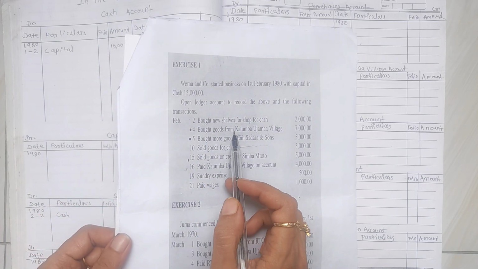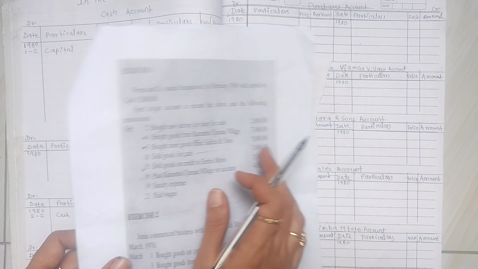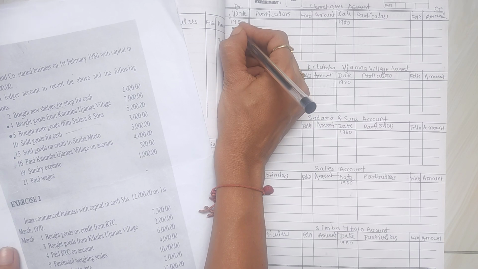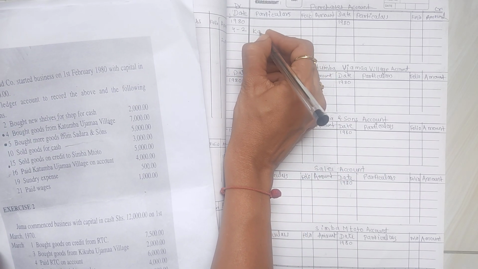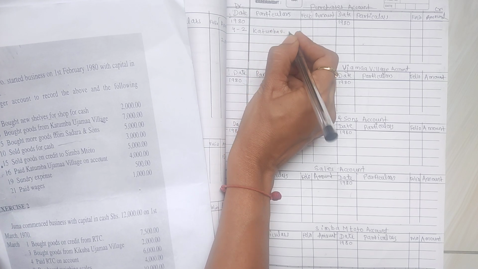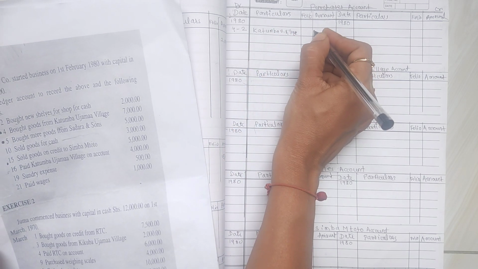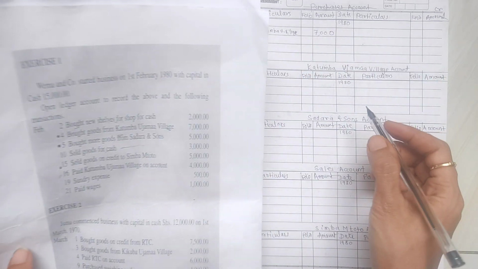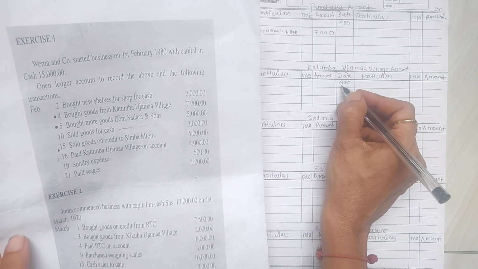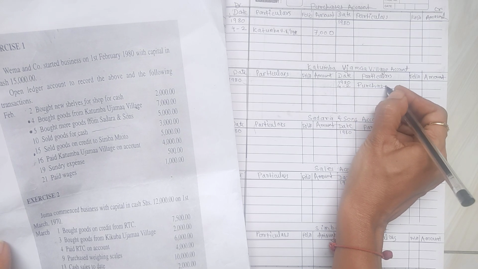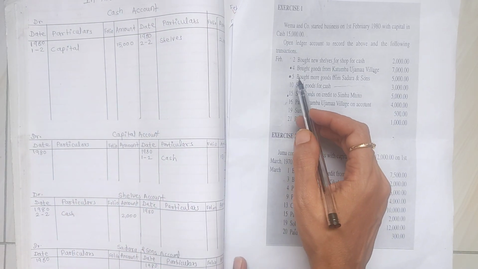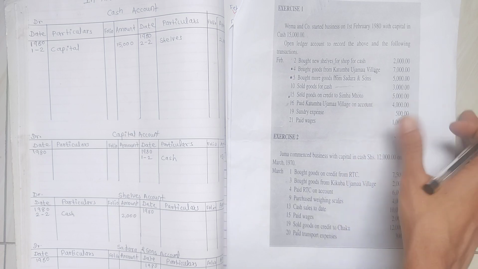For purchase of goods from Katumba Ujama village, write down on the debit side of the purchases account, 4th February, the name of the creditor, Katumba Ujama village account, amount 7000. And in the Katumba Ujama village account, write down on the credit side purchases account 7000.